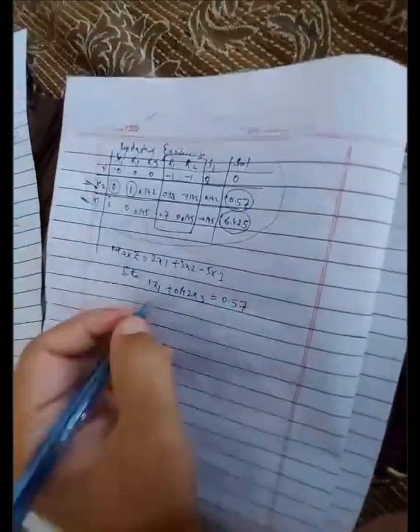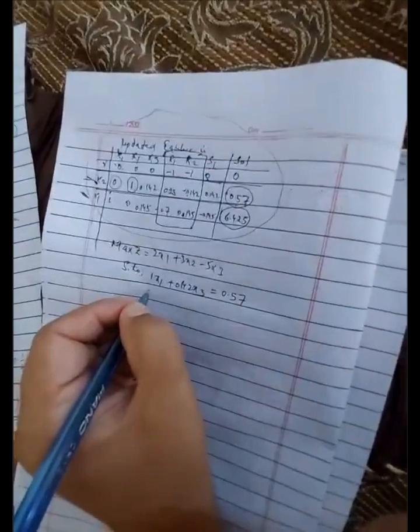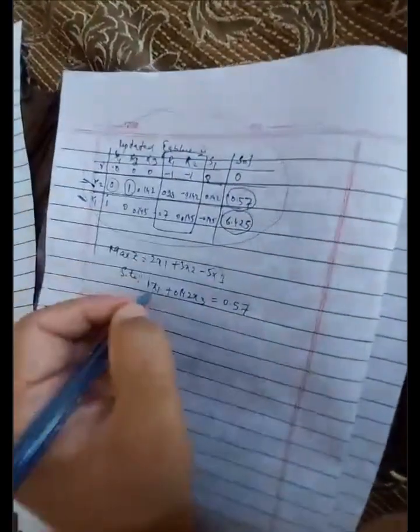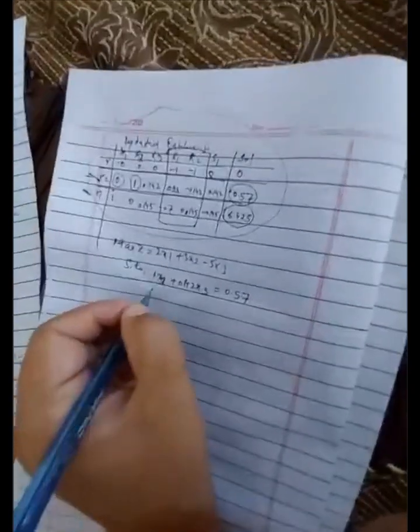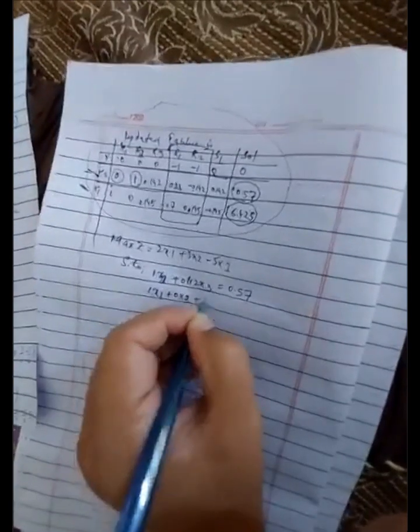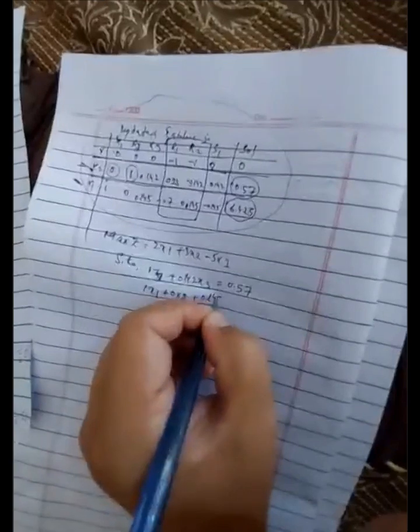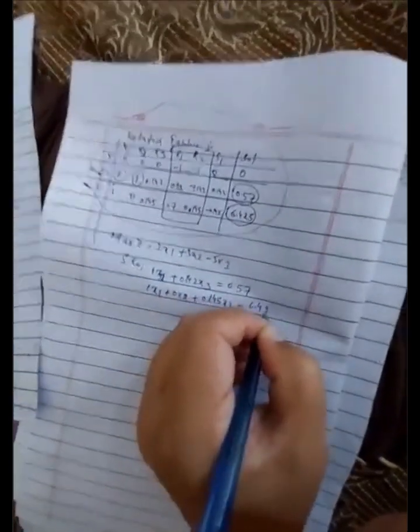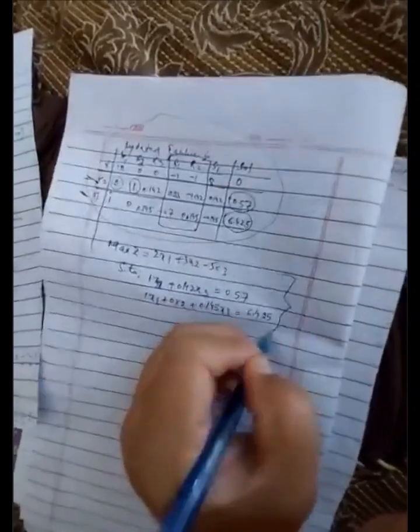Similarly, here this is x2, this is not x1. This is 1x1 plus 0x2 plus 0.145 x3, and it will be equal to 6.425. So these are the new constraints.